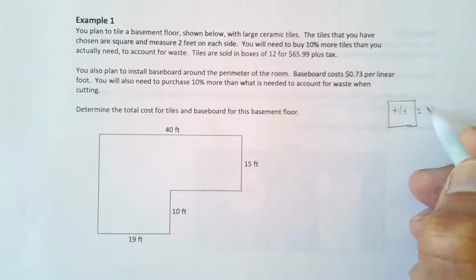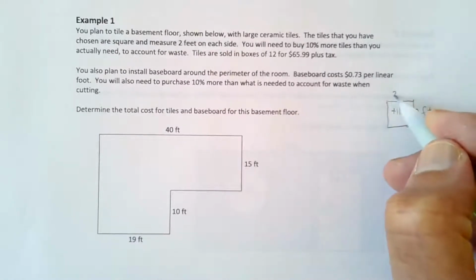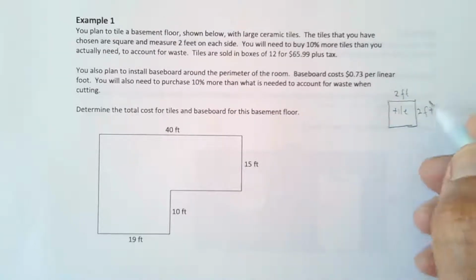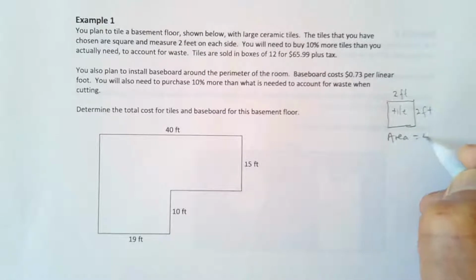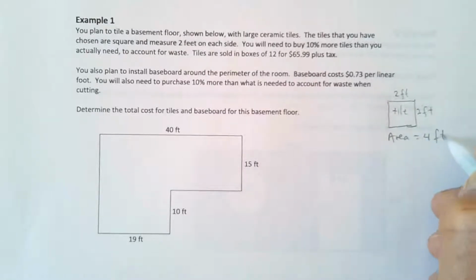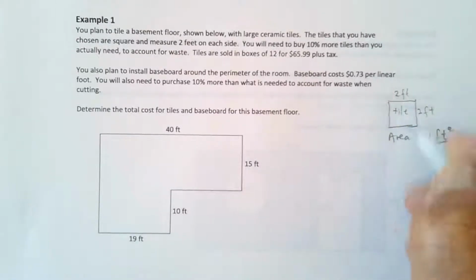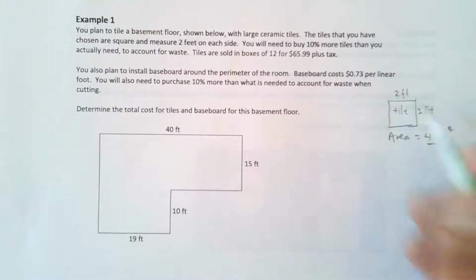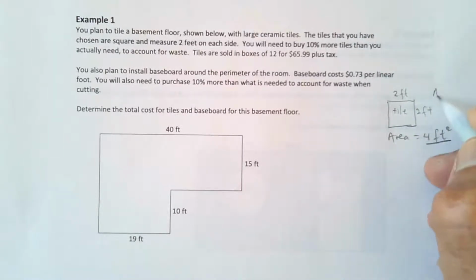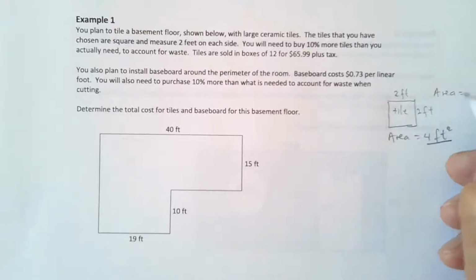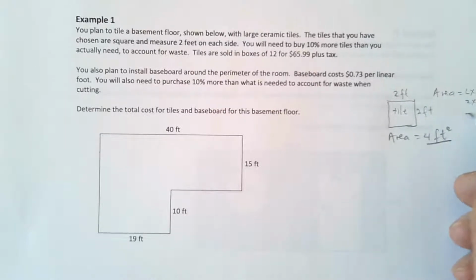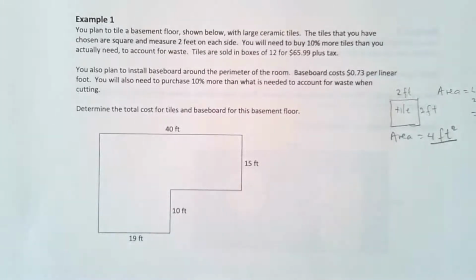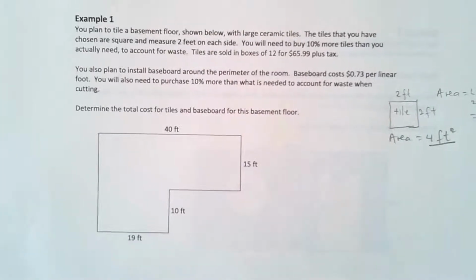They're 2 feet by 2 feet, so the area is 4 square feet. Each tile is 4 square feet because 2 times 2. The area is length times width, 2 times 2 equals 4 square feet. So each tile is 4 square feet in area.